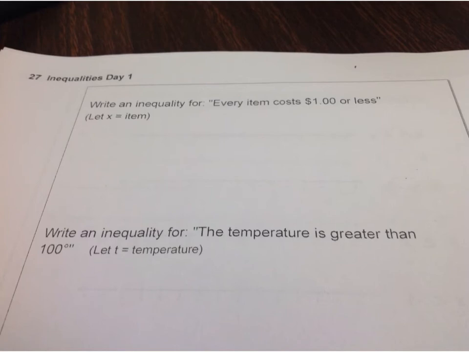Okay, so you're going to have x for item, and then it's $1. You could just put 1, or you could put 1.00, it's up to you. But every item costs $1 or less. So x is going to be less than $1.